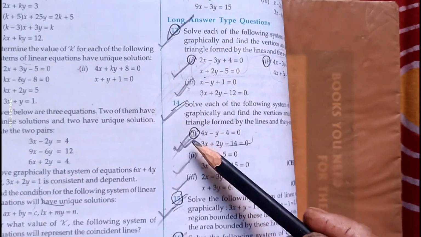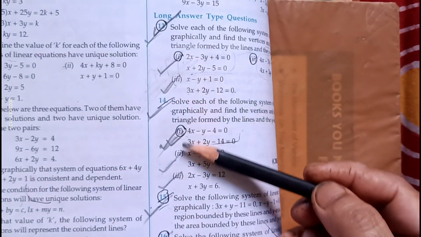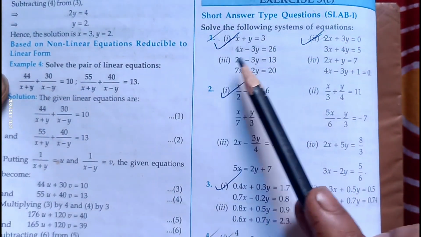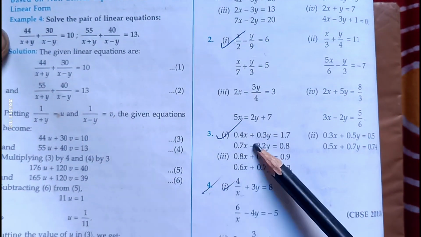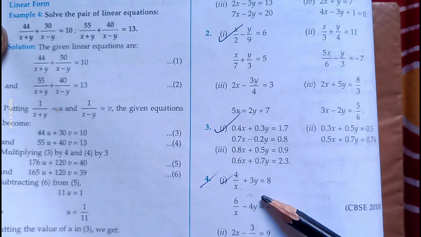From question number 14, these 3 questions. Question number 15 and 16. This type of question you are definitely going to get in your question paper, so practice this nicely. 3C is not so important for board purposes. Still, you can practice from question number 1, these 2 sums. Question number 2, first part. Question number 3, first part. And question number 4, first part. Only these 5 sums you can practice from 3C.